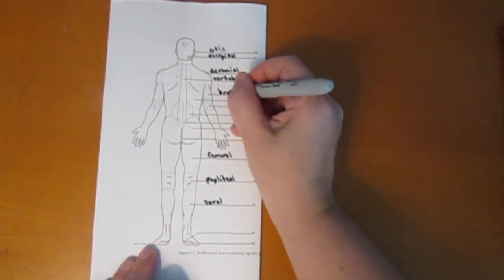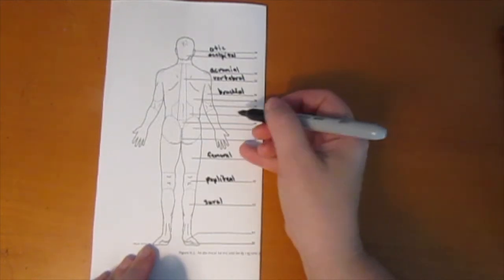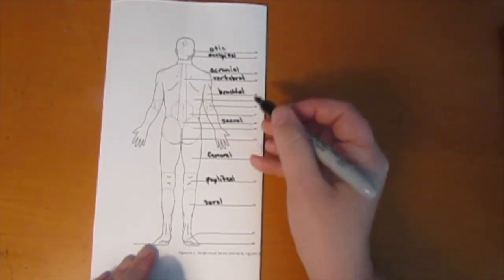Next up is the brachial region. You may recall this from the front side. From the anterior perspective, the brachial region refers to the upper arm or the arm. The next structure we're filling in is going to be the sacral region. The sacral region refers to the sacrum, which is a bone in the lower part of your spinal column.